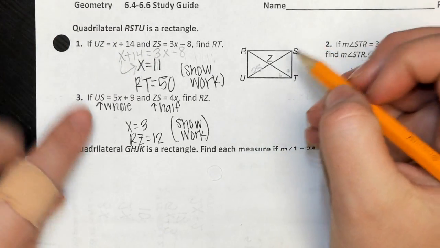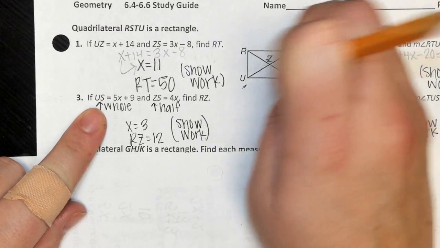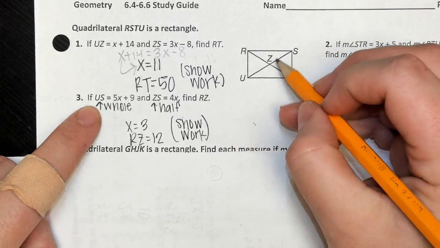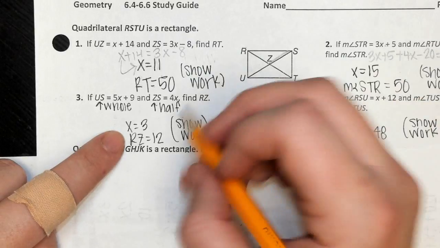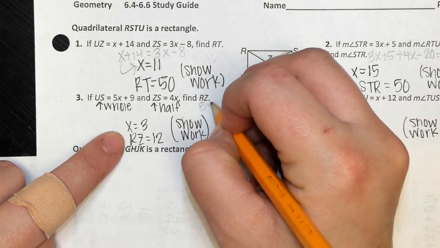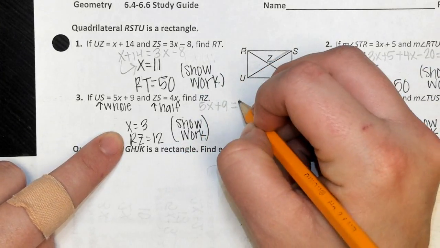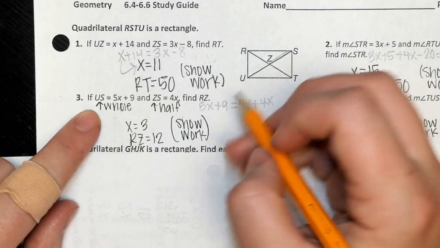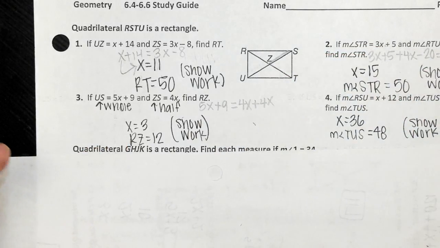Okay, number 3, you have US, you're given, which is a whole. Here's US, it's a whole. You're given ZS, which is a half. In order to set these equal, you have to make your half equal your whole. So 2 halves make a whole. Solve for x and plug it back in.